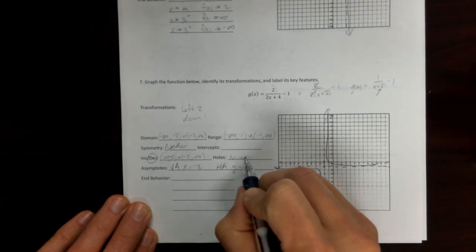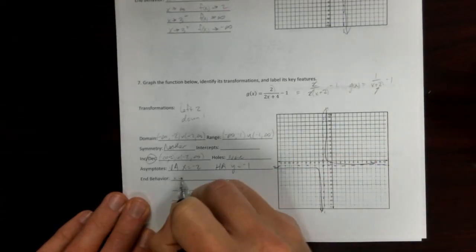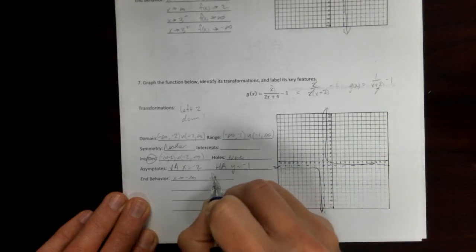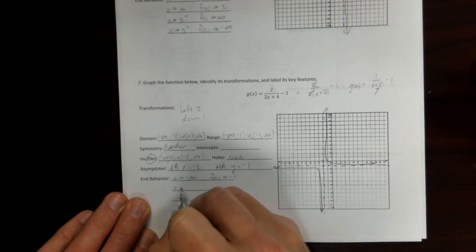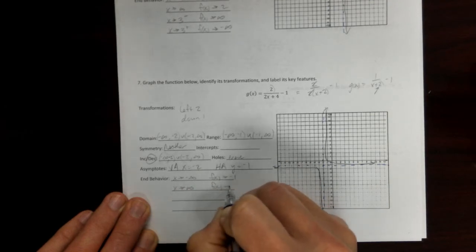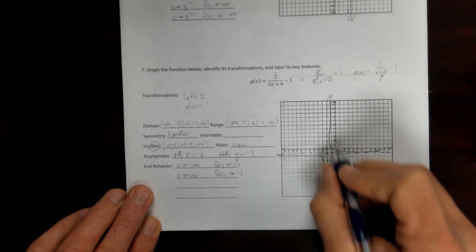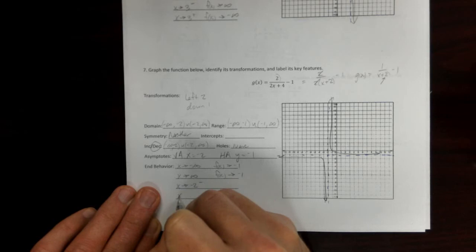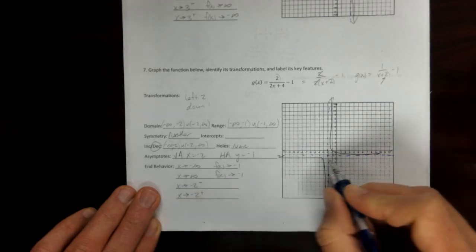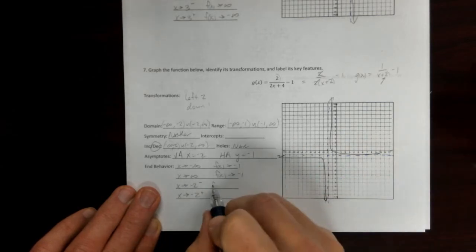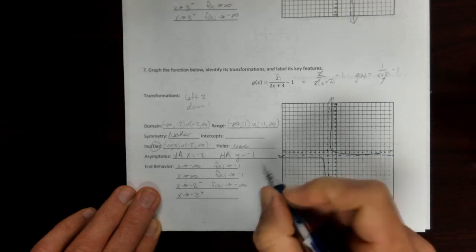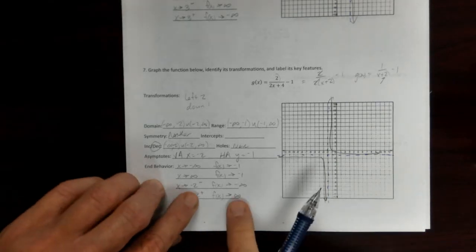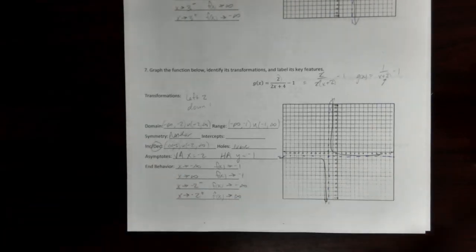Holes, there are none. End behavior, so as x approaches negative infinity, we're getting closer to my horizontal asymptote at negative 1. As x approaches positive infinity, same thing, we're getting closer to my asymptote at negative 1. As we're looking at my vertical asymptote, so as x approaches negative 2 from the left, and as x approaches negative 2 from the right, right? So as it approaches it from the left, we're going to go to negative infinity. That's what I was saying earlier. And the other way, we're going to go to positive infinity. So positive should be positive, negative should be negative, unless we had some type of reflection.